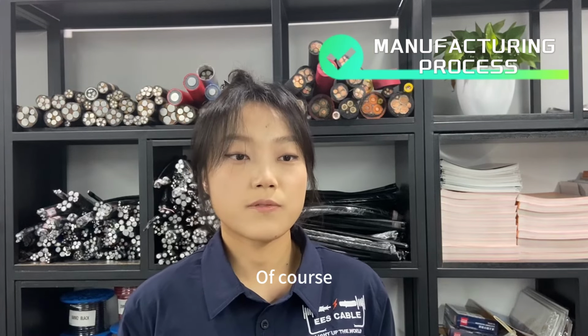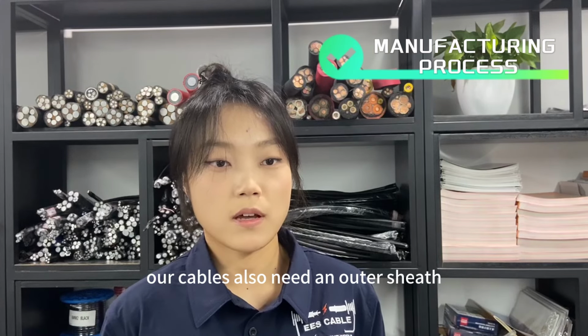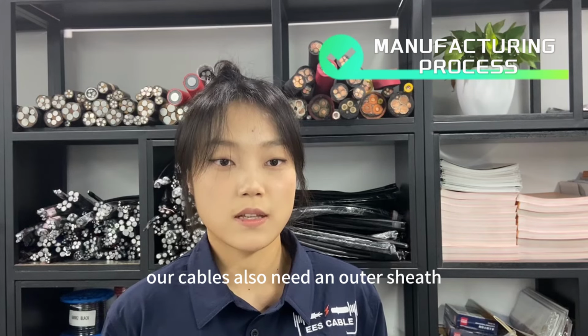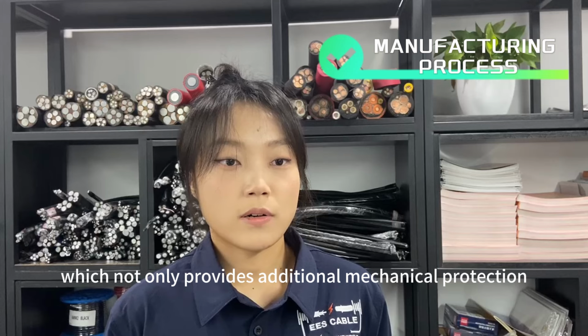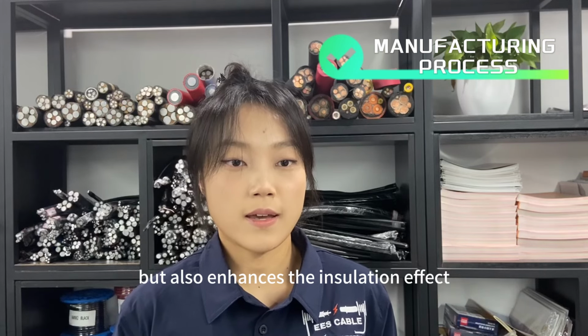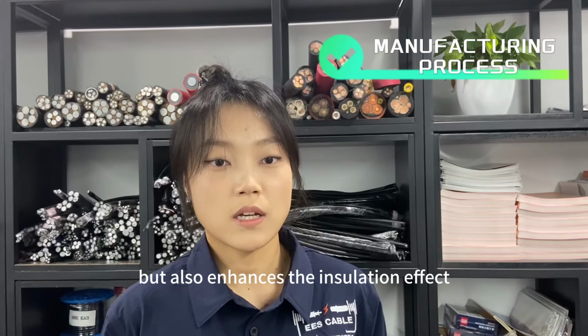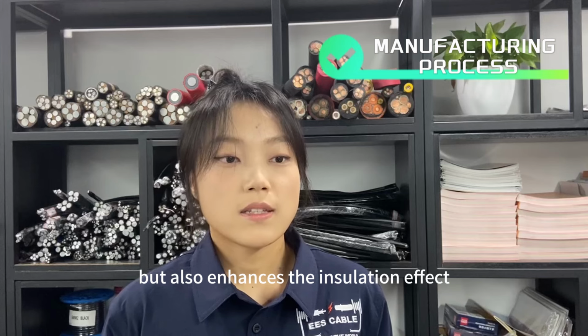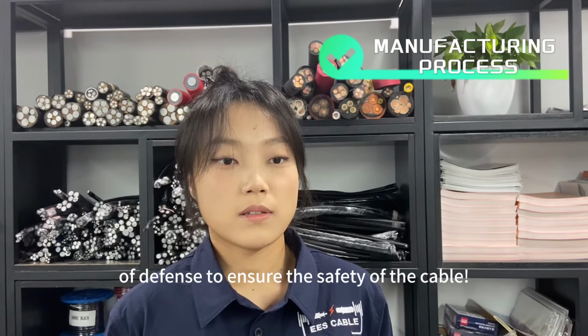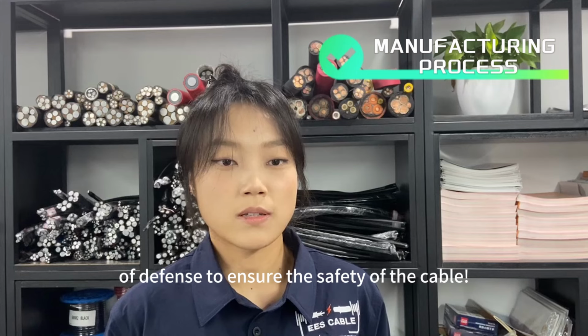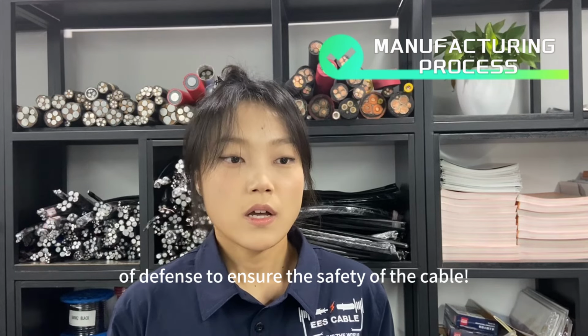Of course, don't forget that our cables also need an outer sheath, which not only provides additional mechanical protection, but also enhances the insulation effects. This outer sheath is the last line of defense to ensure the safety of the cable.